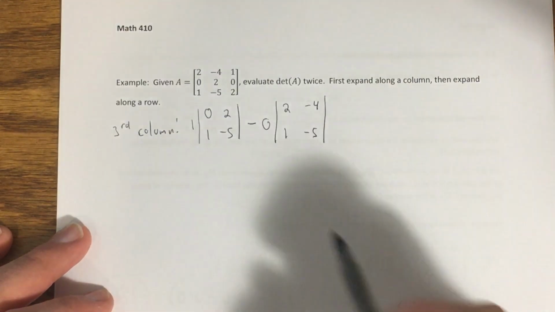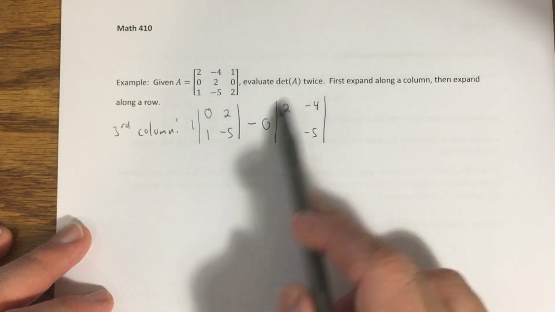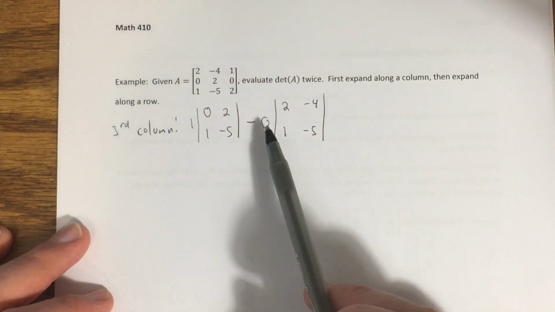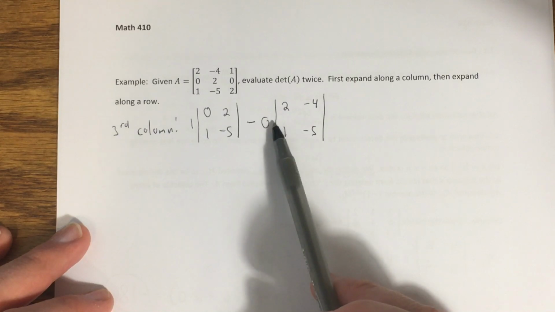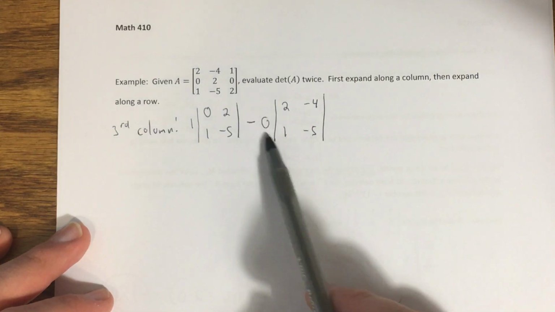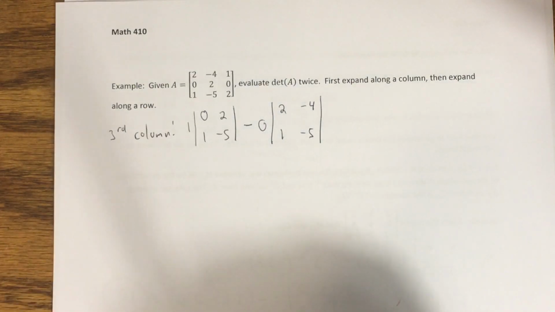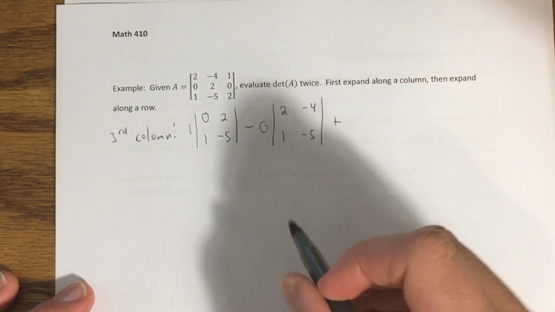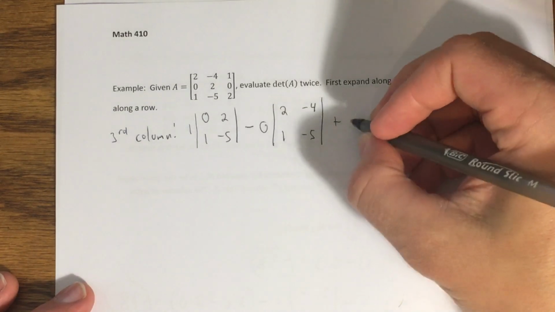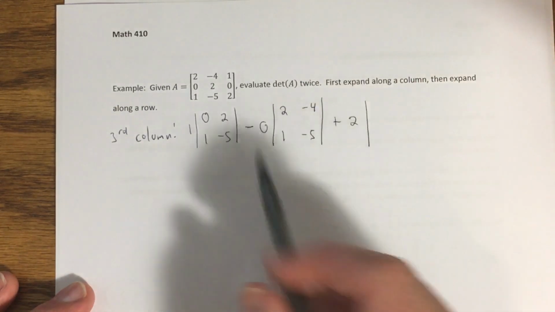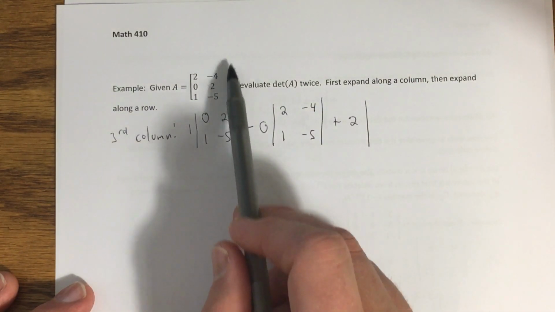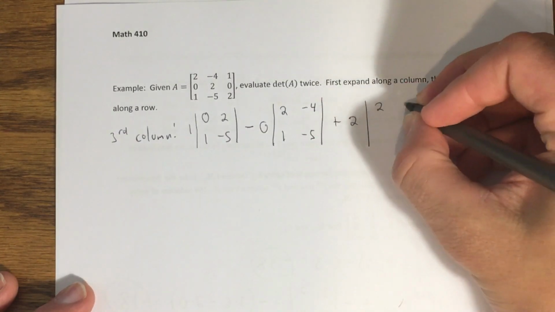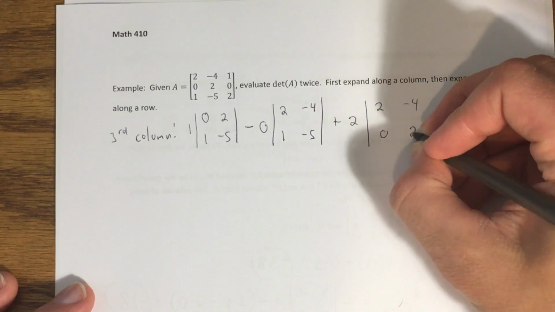Now because there's a 0 here, I'm not actually going to evaluate this. In fact, after this example, anytime we have a 0 in one of the rows or columns that we're expanding along, we're not even going to write this. We just know it's going to be 0 and we can forget about it. I'm back to a plus again. 2 times the 2 by 2 determinant I get from deleting this row, this column. That would be 2, negative 4, 0, 2.